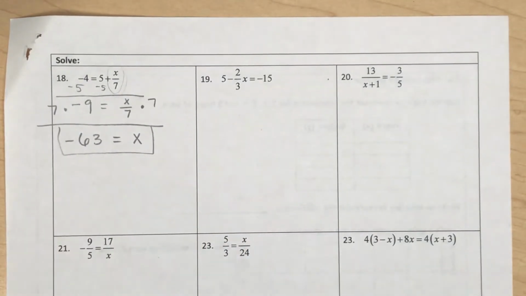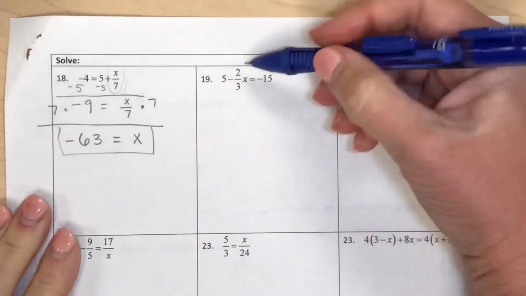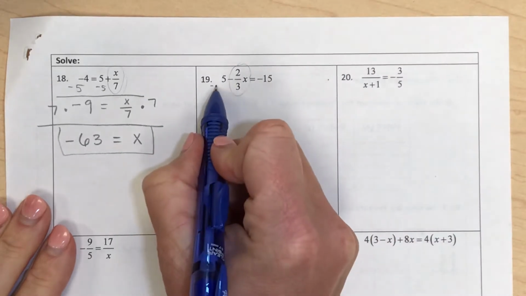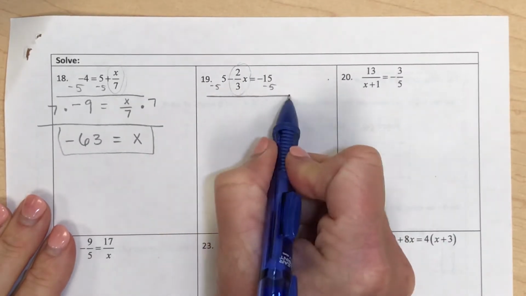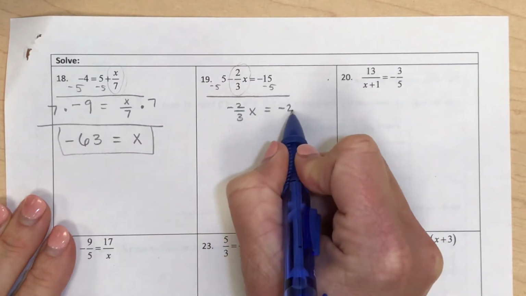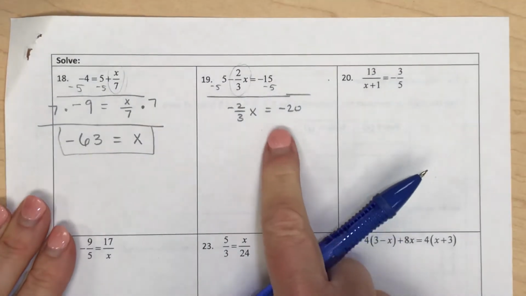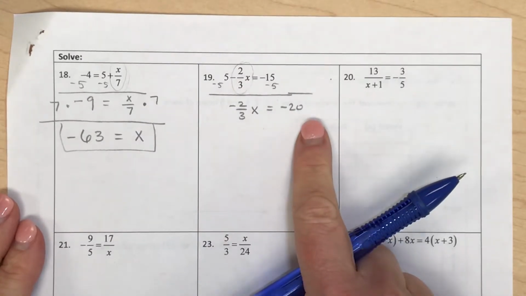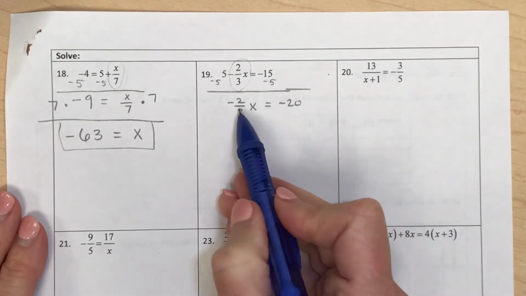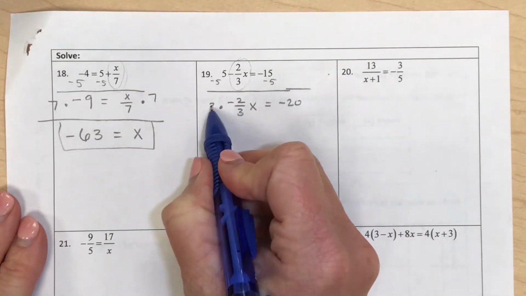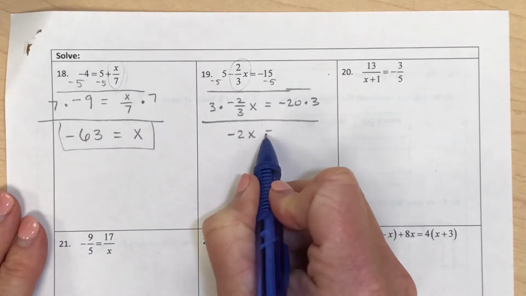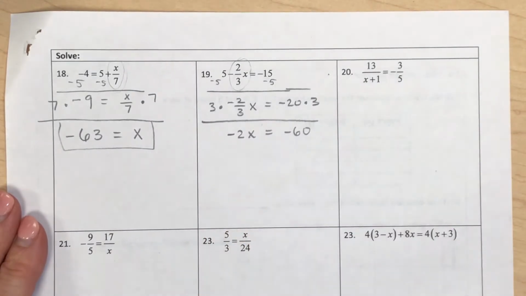Now for number 19, similarly, I'm going to get this x term by itself by subtracting the 5 over to the other side. So I have negative 2 divided by 3x will equal negative 20. Now I'm going to do this in 2 steps just so that you can see. You can do it in 1 step. 1 step would be multiplying by the reciprocal. But to undo a divide by 3, I'm going to multiply both sides by 3. And then maybe I can do this without a calculator as well. So this will be negative 60.